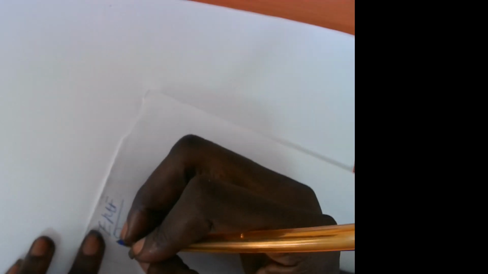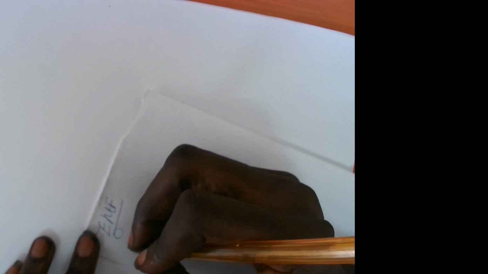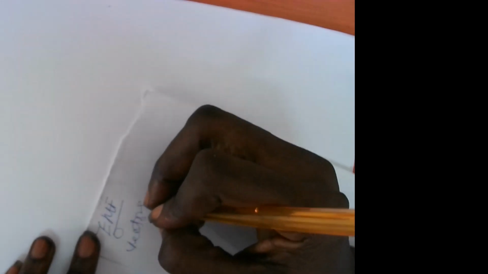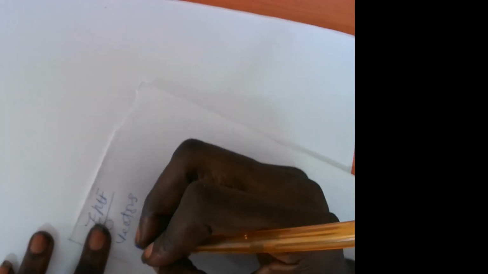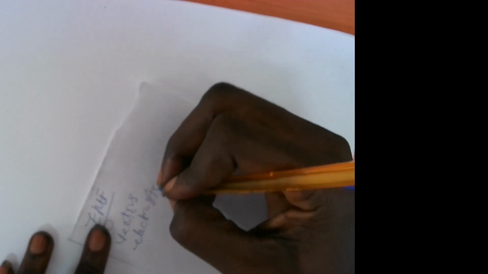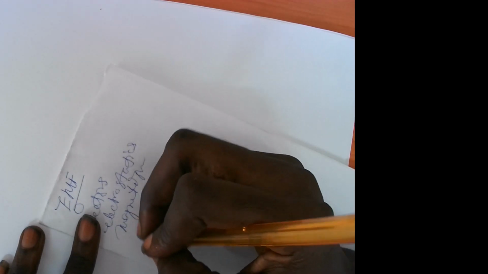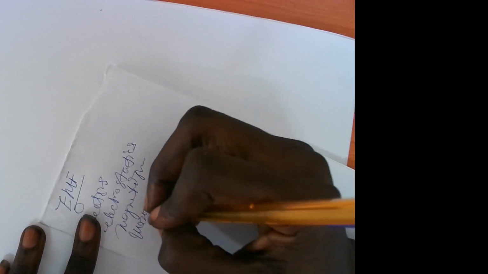And in this particular course, we're going to touch on vectors, electrostatics, magnetism, and then we will also talk about Maxwell's equations.